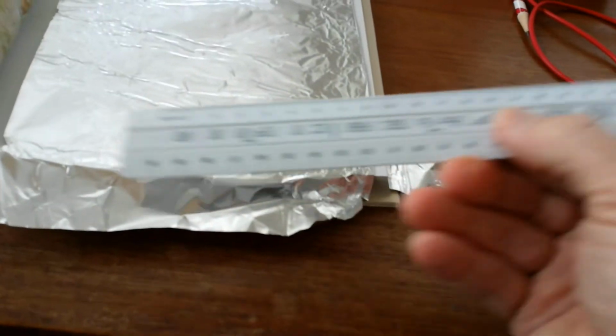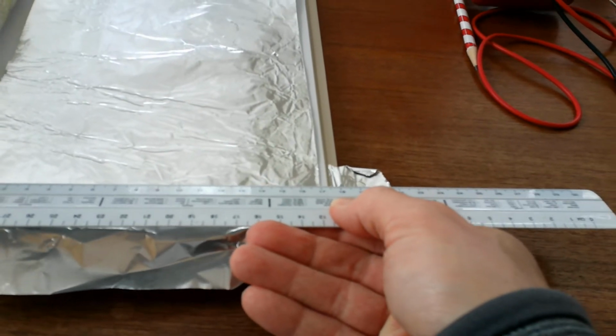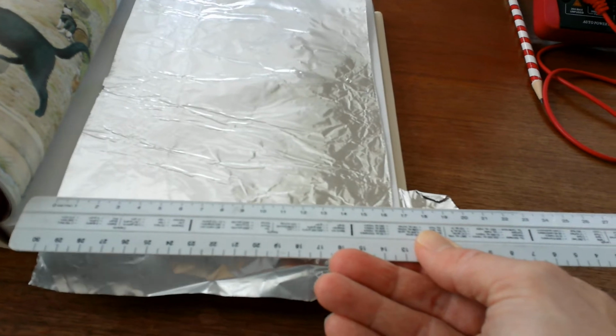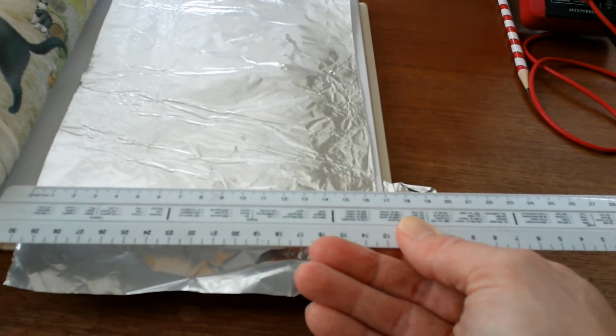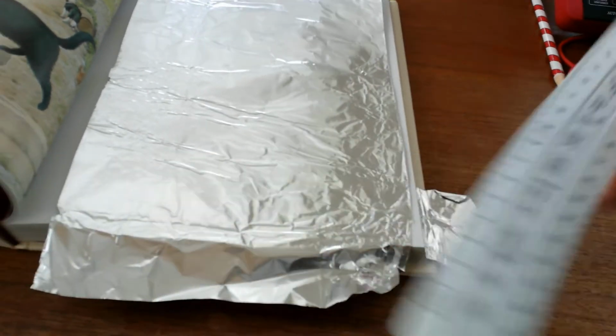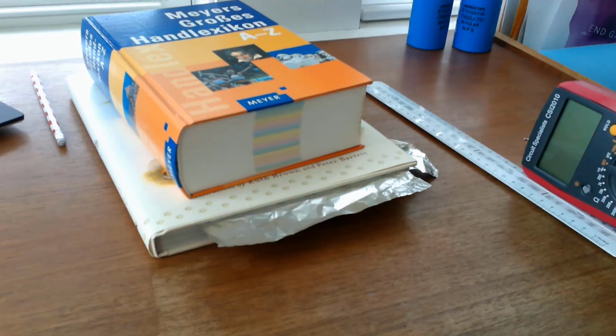And my width is going to be roughly, we'll call that 17 centimeters. So 17 centimeters wide, 0.17 meters wide, 0.25 meters long is our length.